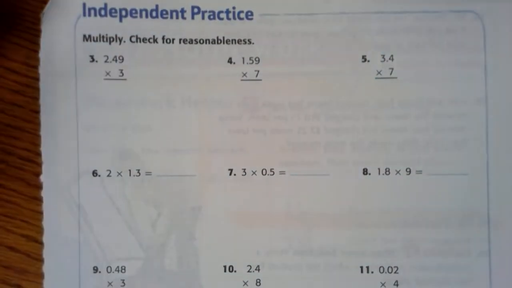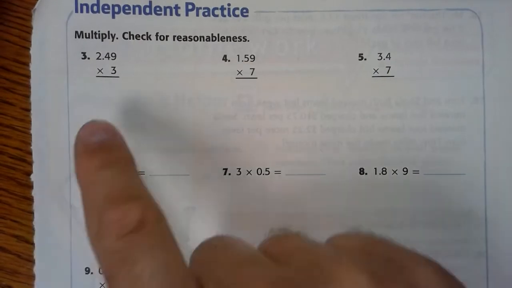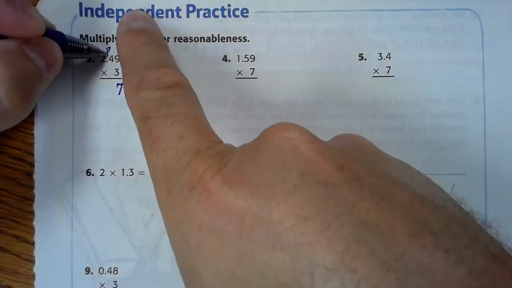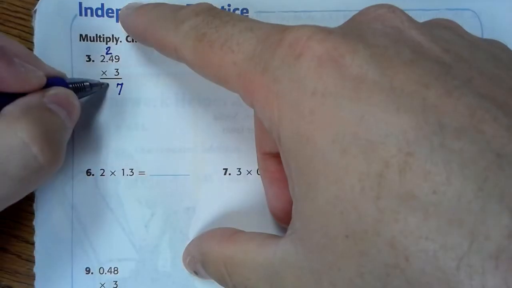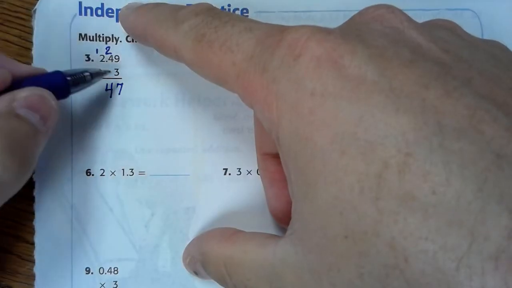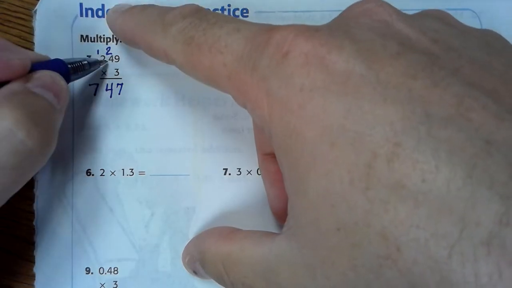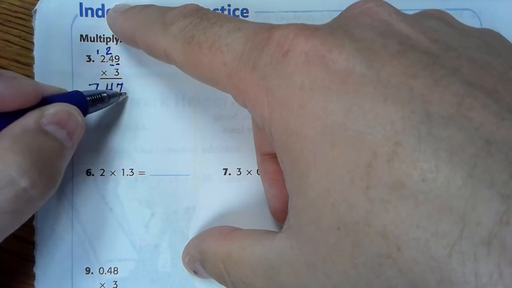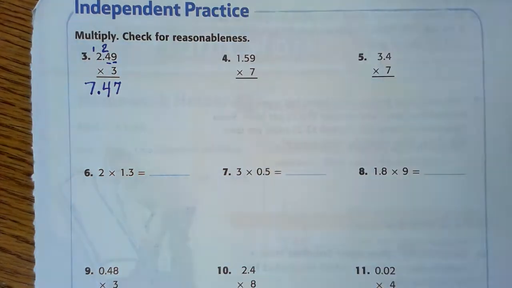All right, so we have 2.49 or 2 and 49 hundredths times 3. So we start out by saying, well, 9 times 3 is 27. Carry the 2. 4 times 3 is 12. 12 plus 2 is 14. Carry the 1. 3 times 2 is 6. 6 plus 1 is 7. And then we look at our decimal point and we say that there's 2 spaces to the right. So we start here and we count 2 spaces, 1, 2, and we put our decimal there. 7 and 47 hundredths. Okay.